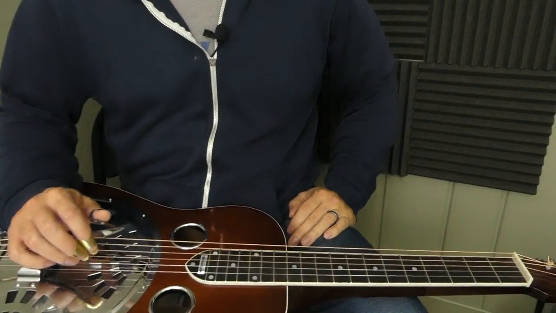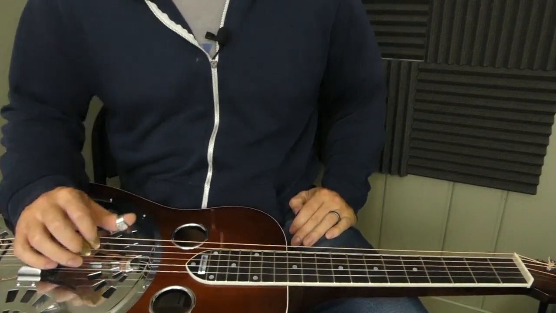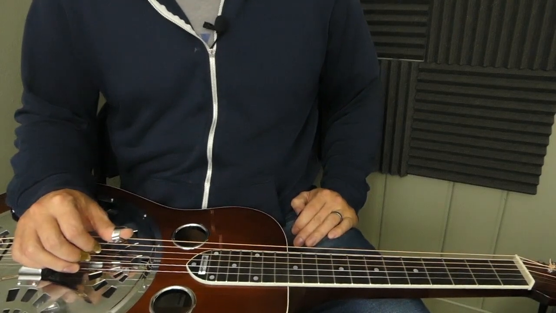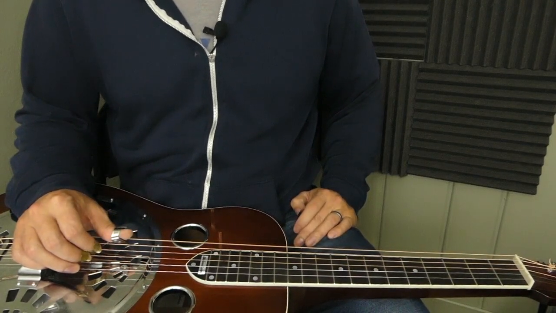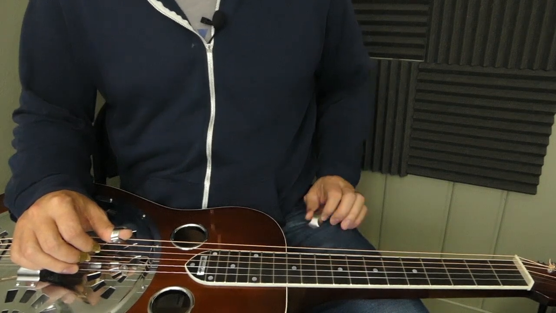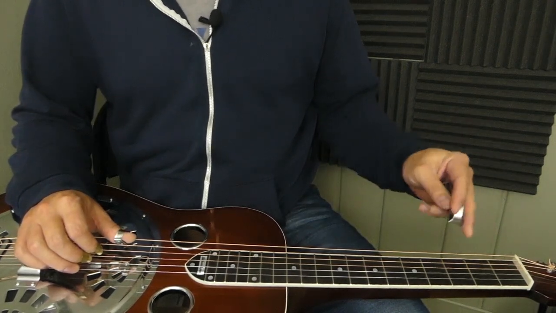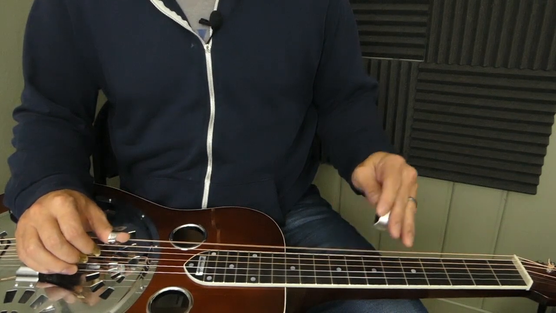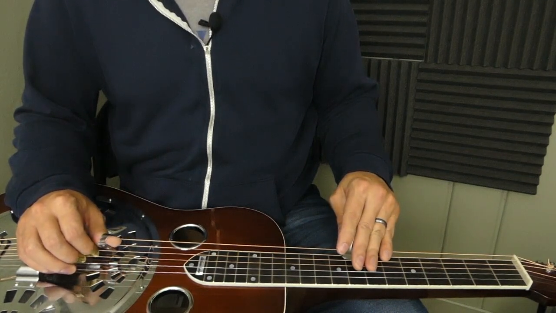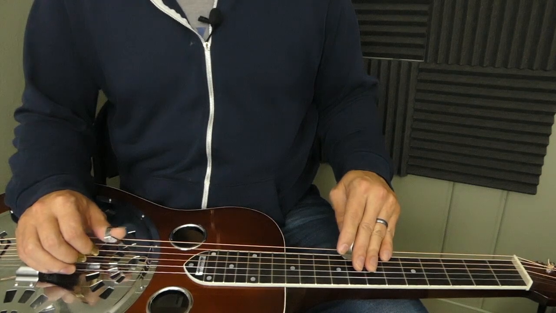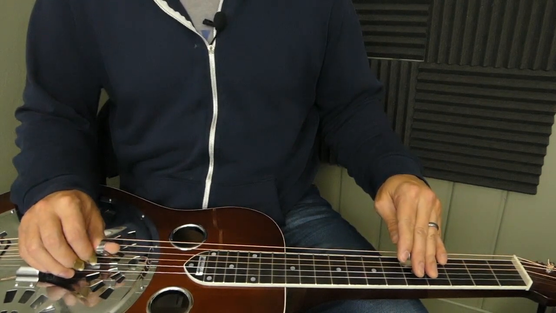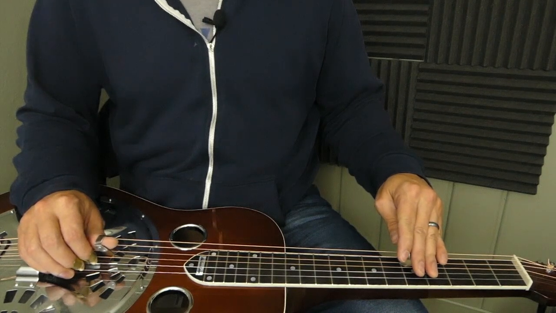All right, so our first G note that we're going to memorize, you probably already have memorized. It's that 6th string open, which is our G string. And then on the 5th string, that G note is going to be at the 8th fret. On the 4th string, that G note is going to be on the 5th fret. Right?